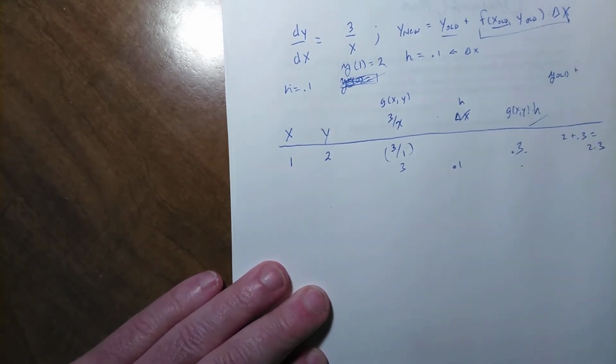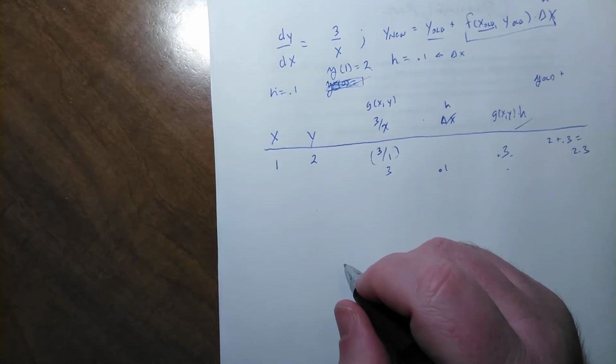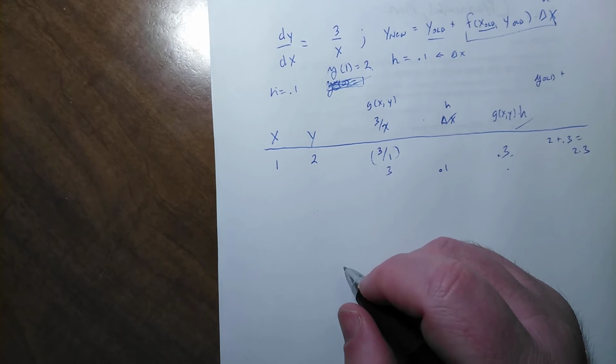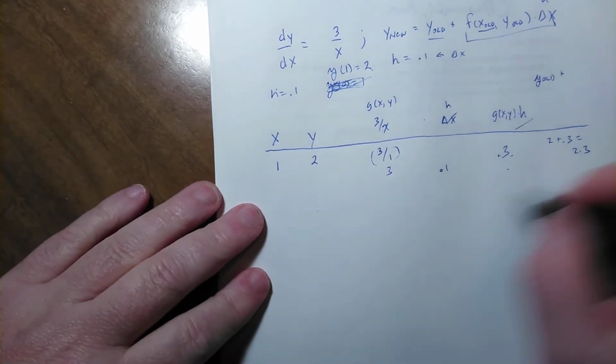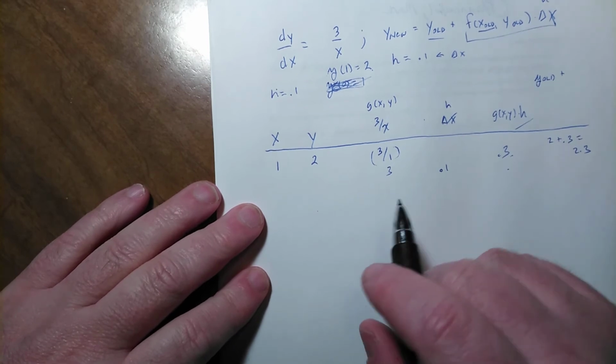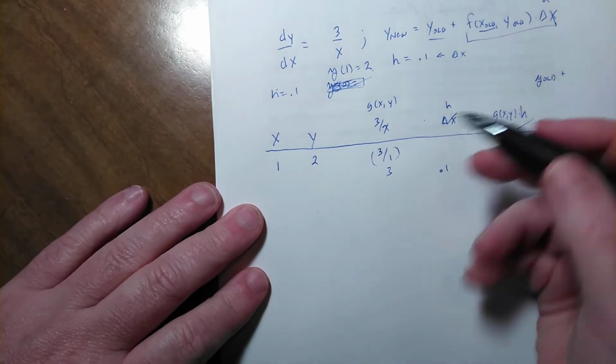Okay. Now, your book says, am I in frame for that? I sure am. Okay. Your book says we're going to report this to 3 decimal places. So I'm going to keep track of 4 of them, so we'll be accurate to 3. Okay. So next line, we're going to have our new x.